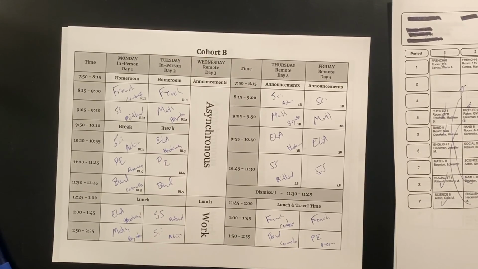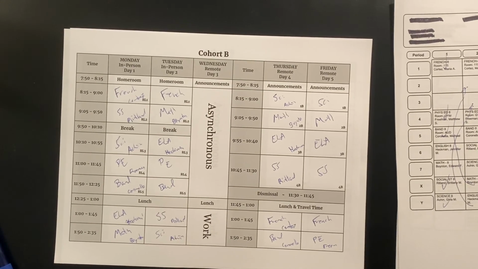All right, if you have any questions as you're filling this out, you can contact your guidance counselor, and your homeroom teacher should also be able to help you with that as well.